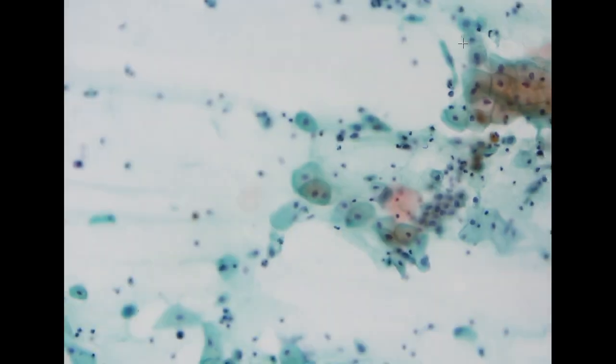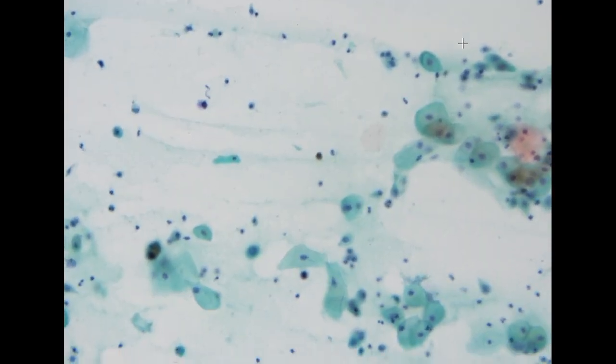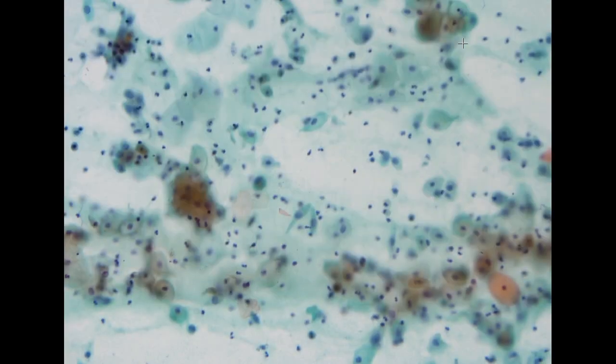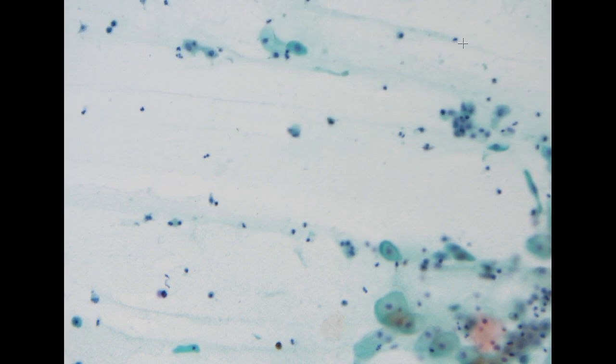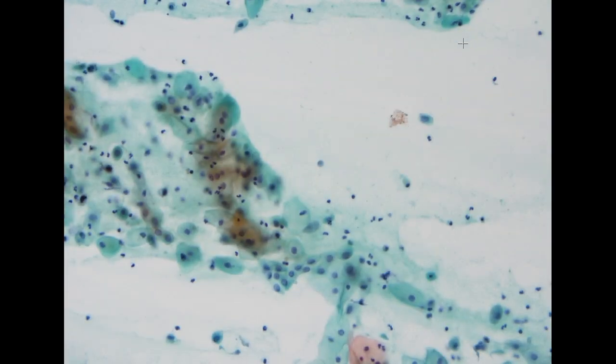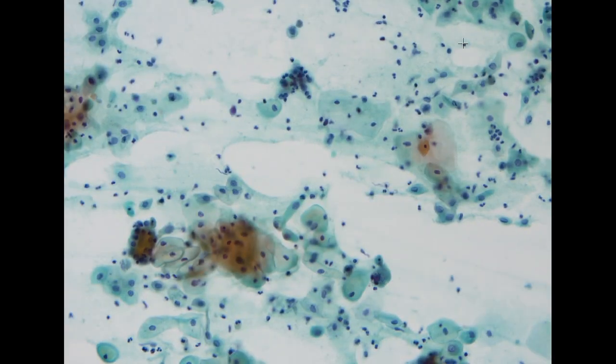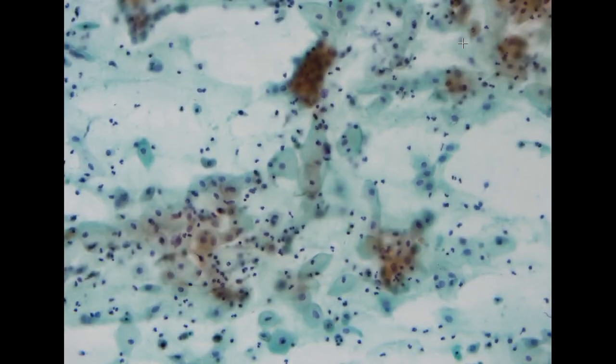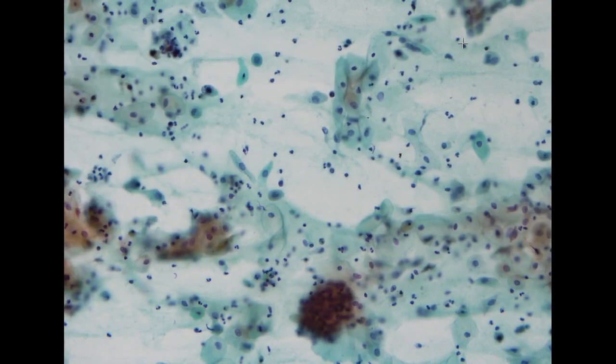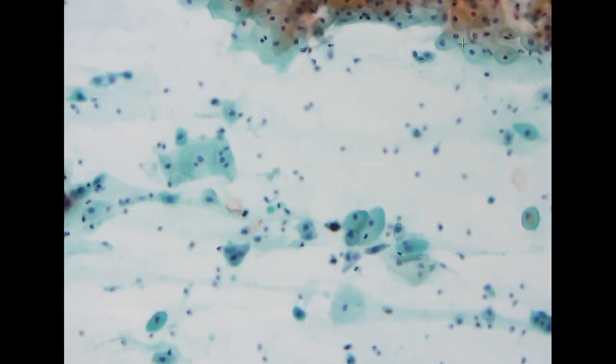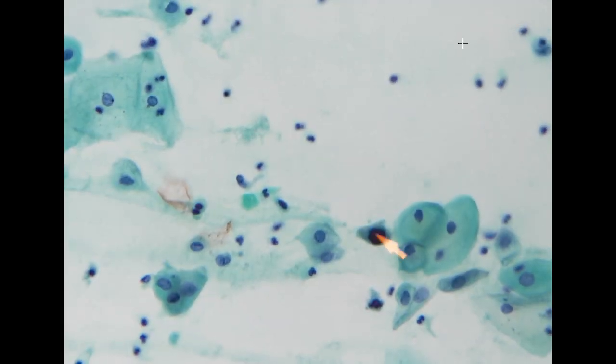So there is also a discrepancy because in the pap smear we called ASCUS, cannot exclude HSIL, which is much lower if the final diagnosis is SCC. But apparently, all we have is these highly degenerative cells.